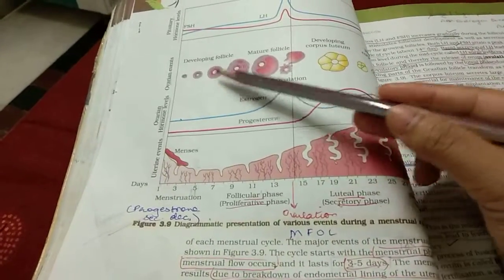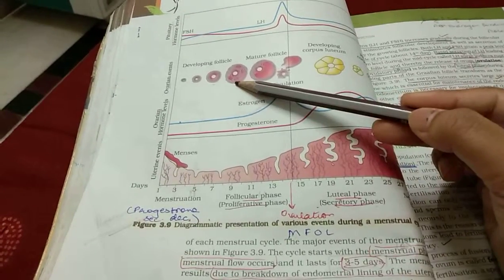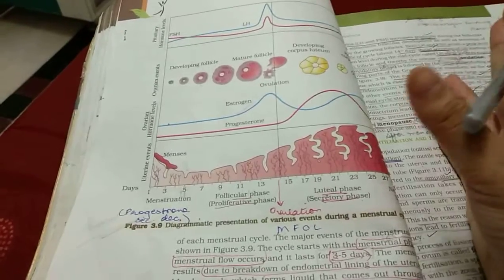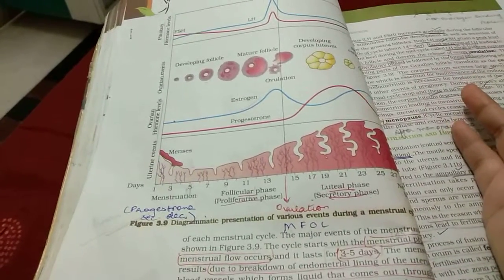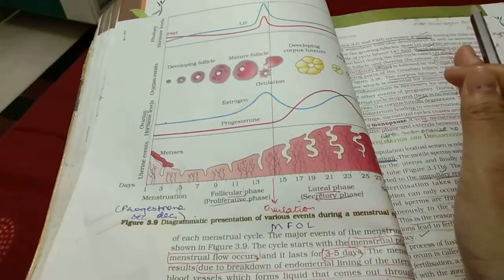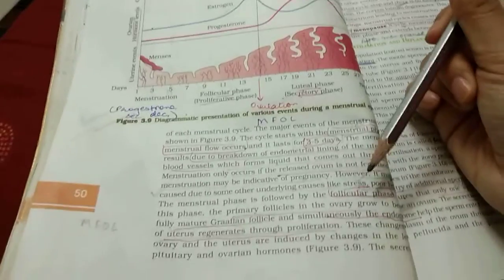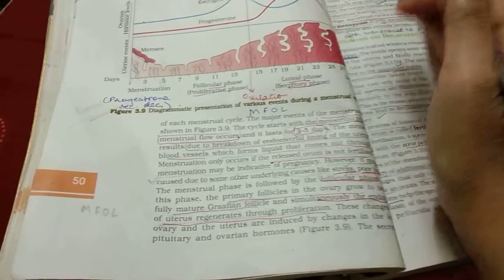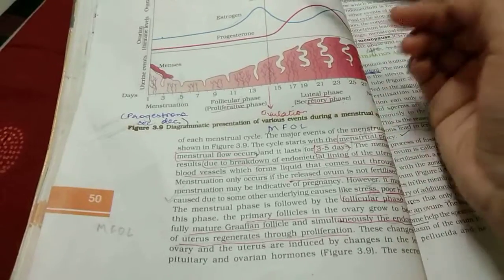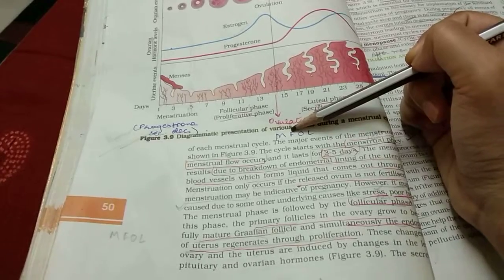In this phase the follicle is developing. The primary follicle will develop into a secondary follicle, then a tertiary follicle, and finally a mature follicle. That means the follicular phase only consists of the development of the follicles, nothing else we need to mention in this phase. And the second thing it says is that the lining of the uterus, that is the endometrium, which was broken in the first phase, the menstruation phase, starts regenerating.